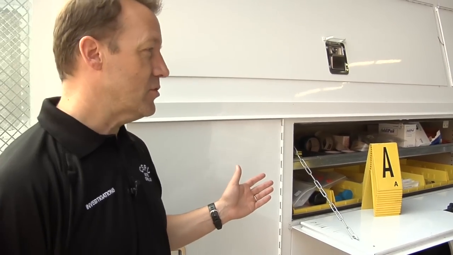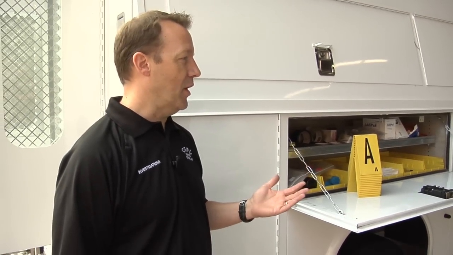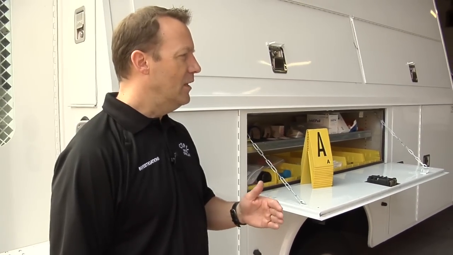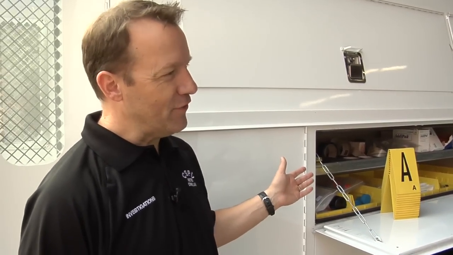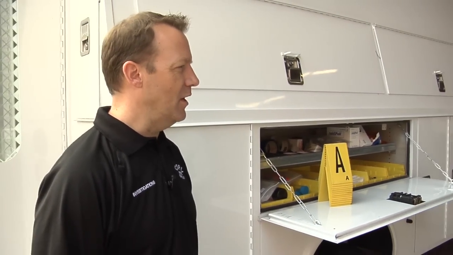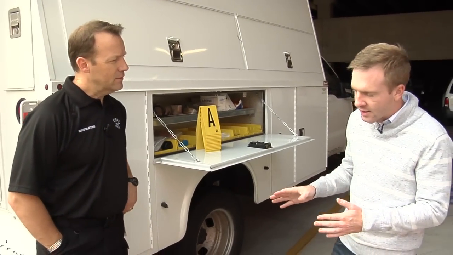And then there's a lot of evidence we are going to collect and bring back here because we have different processes that we can do here in the lab. There's a myriad of things that we can do out in the field, and then there are some limitations as well.